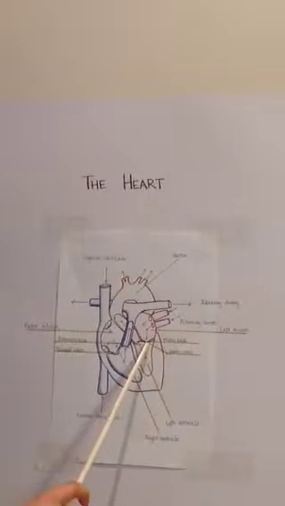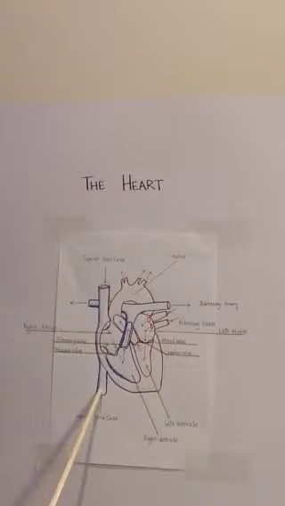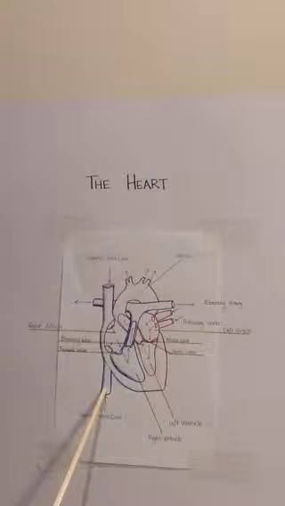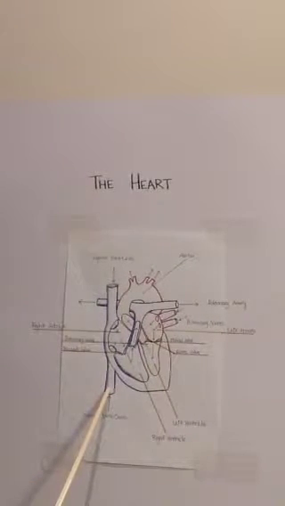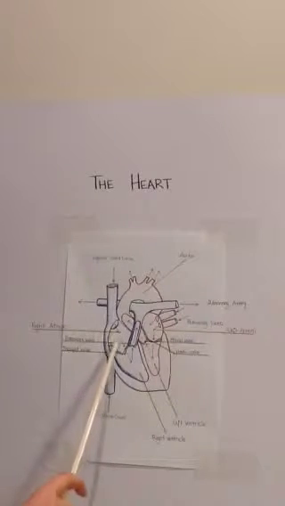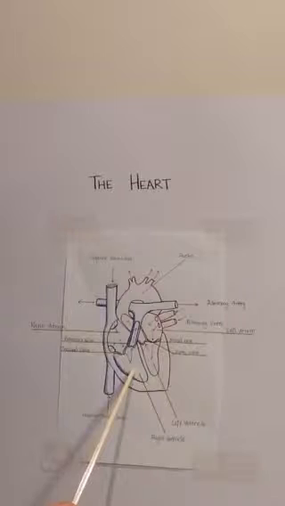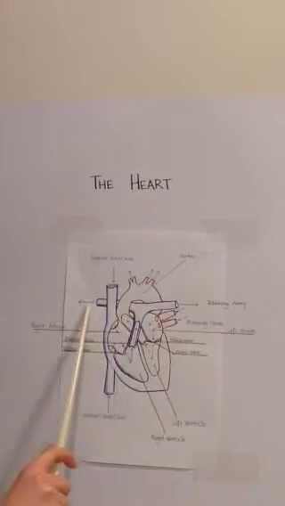Blood first enters the heart via the superior and inferior vena cava. This blood has just come from the systemic circulatory system and is deoxygenated, meaning that it contains very little oxygen. It enters the right atrium and passes through the tricuspid valve into the right ventricle. From here it goes through the pulmonary valve and enters the lungs via the pulmonary arteries.